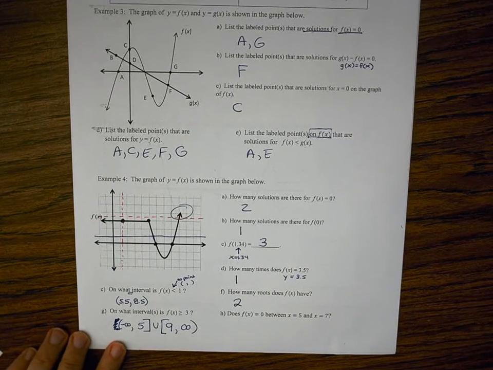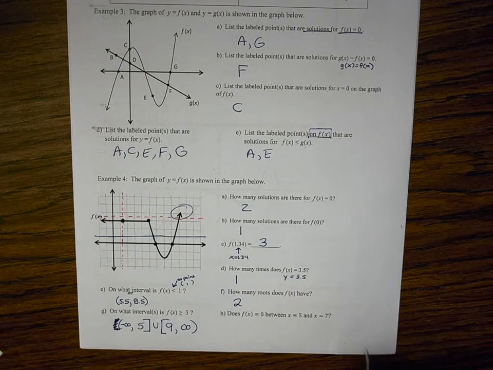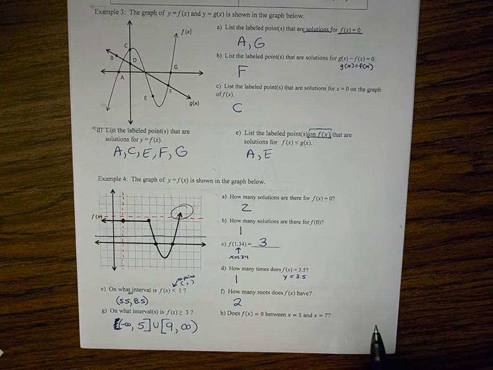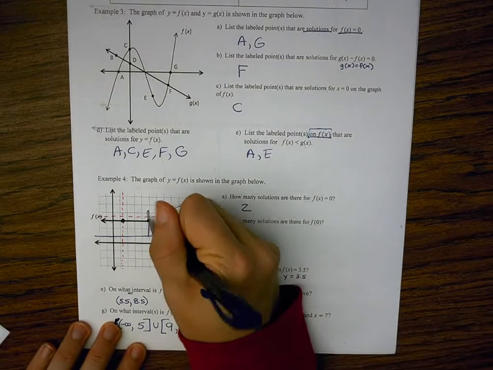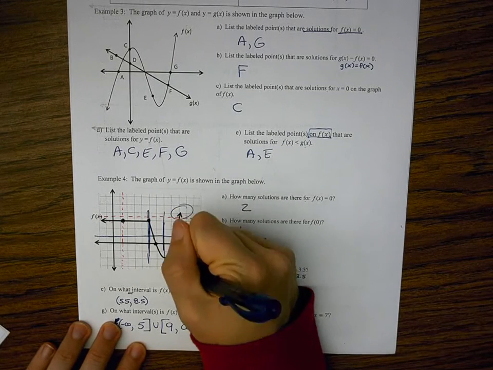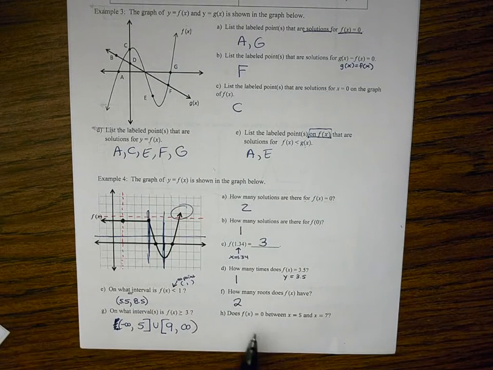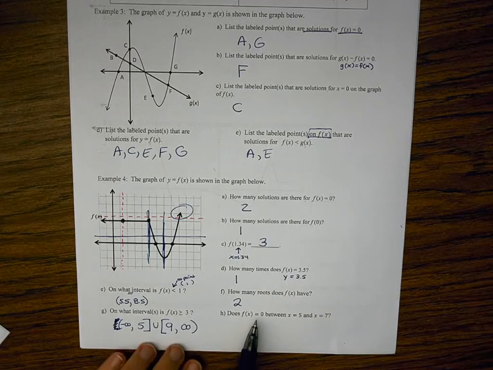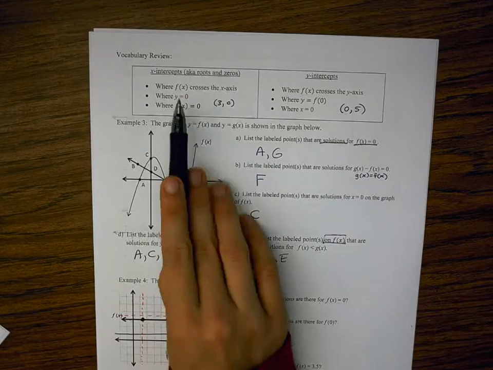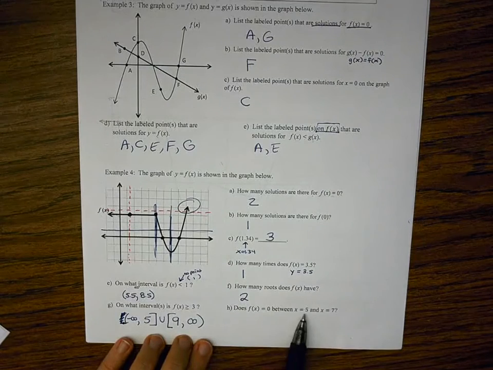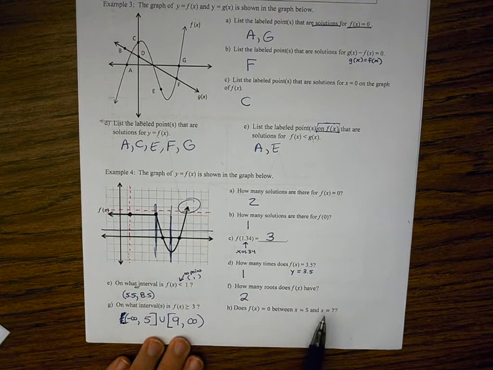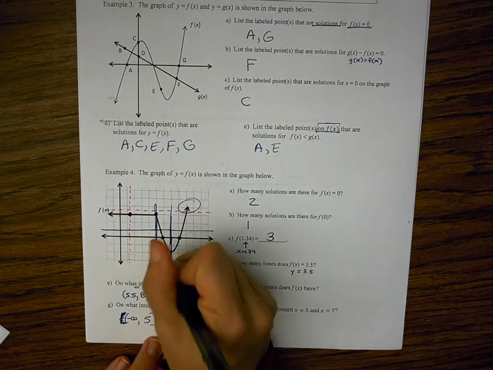Okay, last question, H. Pause the video, restart it when you're ready. Does f of x equal 0 between x equals 5 and x equals 7? Okay, well, x equals 5 is right here. X equals 7 is right here. Does f of x equal 0, aka, all right, here's f of x equals 0. Do I have an x-intercept between x equals 5, this line, and x equals 7, that line? And yes, I do. It's right here.